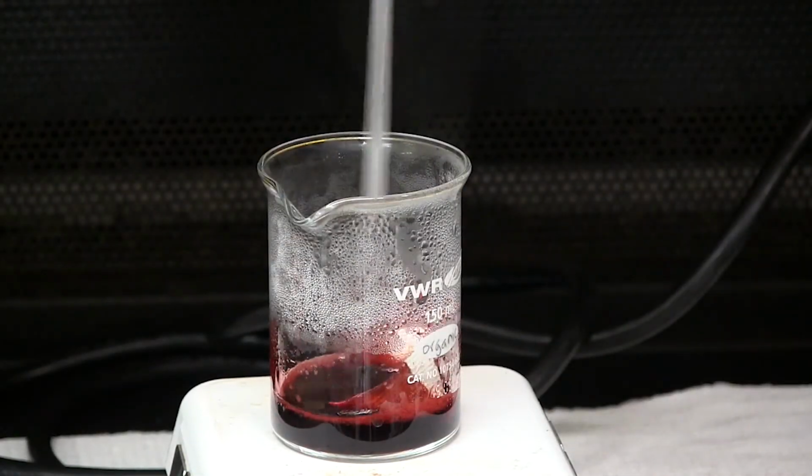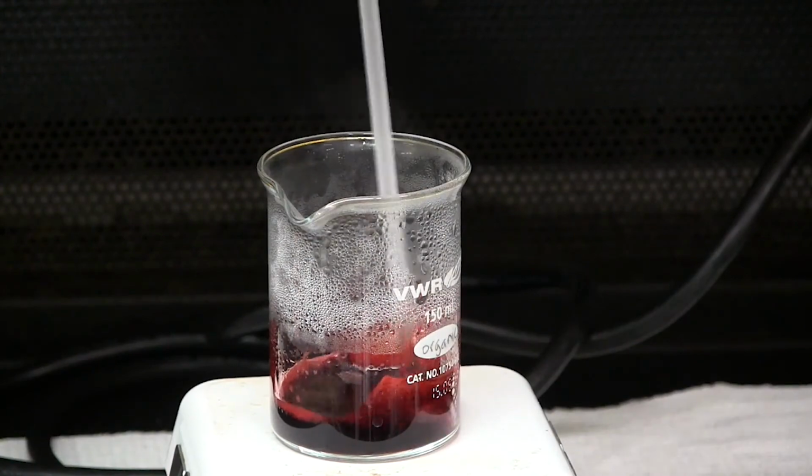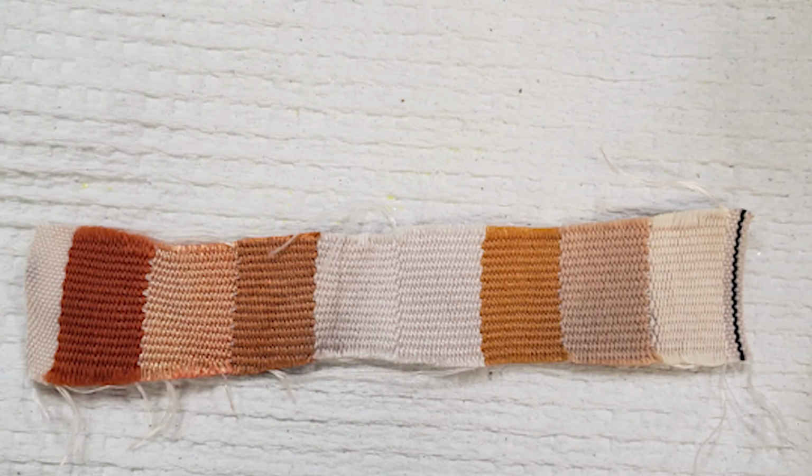Remove the fabric from the dye bath and allow it to cool for 5 minutes, then wash it thoroughly under cold running water. Pat the cloth dry with a paper towel.